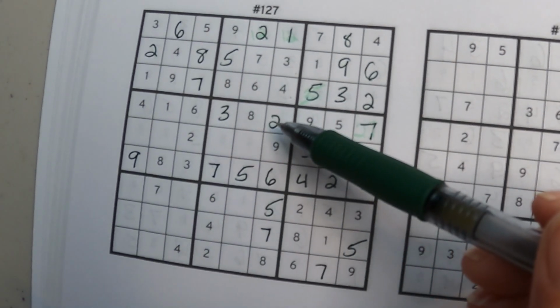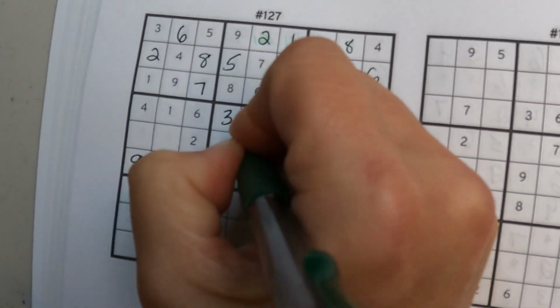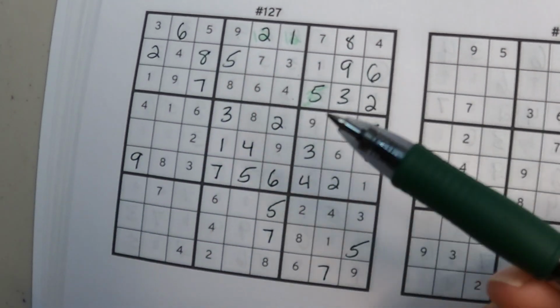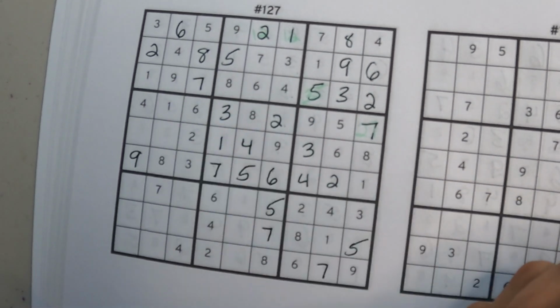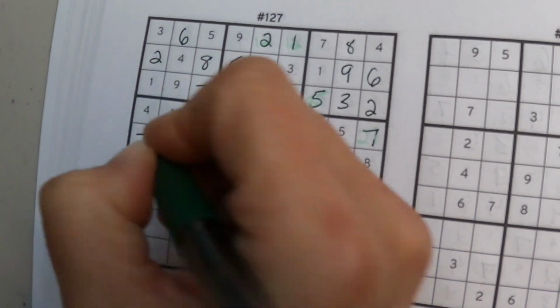For this box then, looks like we're missing a 1 and a 4. We've got a 4 here. So 1, 4. For this box, we're missing a 5 and a 7. We've got a 7 here. So 5, 7.